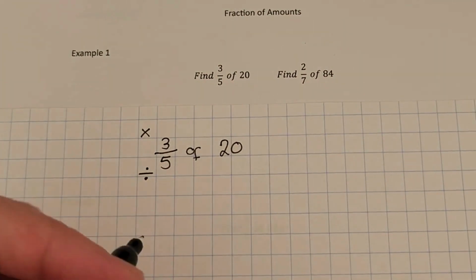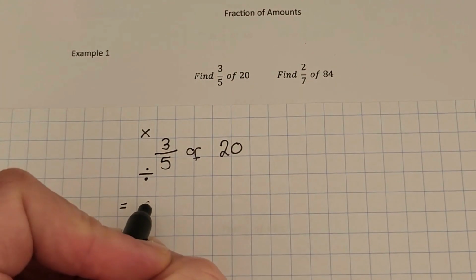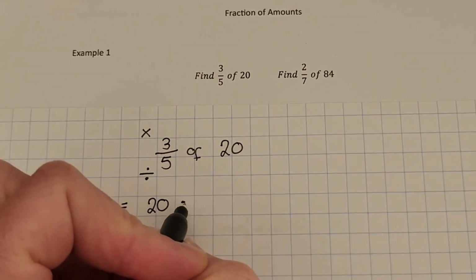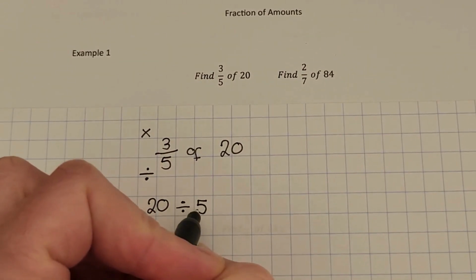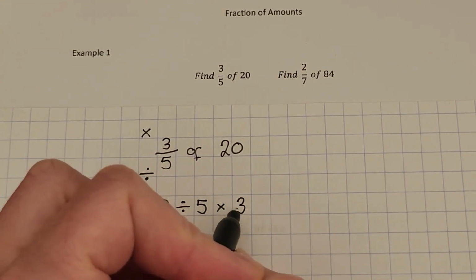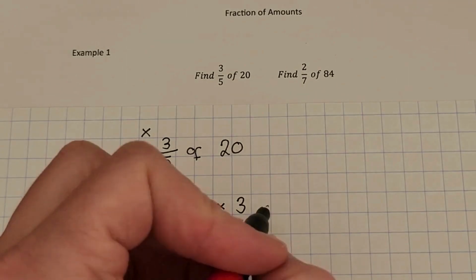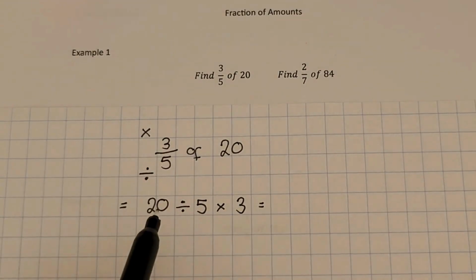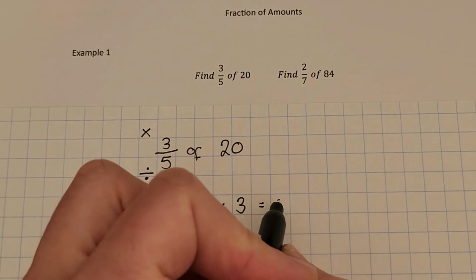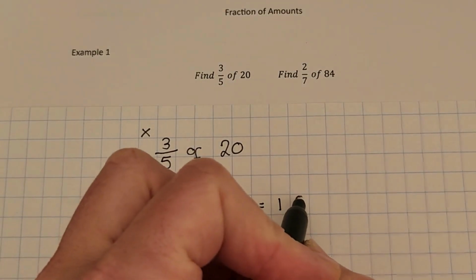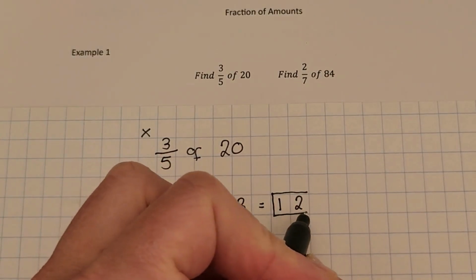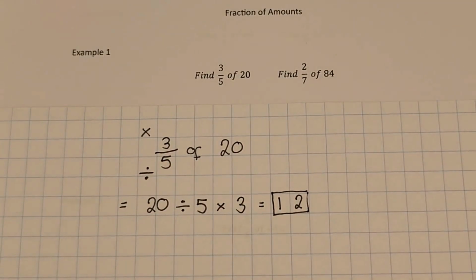So what we have here, we can see that 20 is our starting number. We're going to divide it by our denominator, which is 5, and then we're going to multiply that value by 3. So hopefully this is one we can do in our head. We know 20 divided by 5 is going to be 4, and we multiply that by 3, we get an answer of 12. So pretty straightforward one there. You divide by the bottom and you multiply by the top.